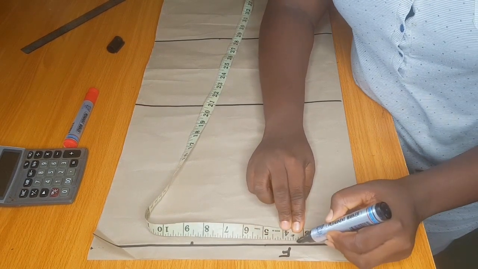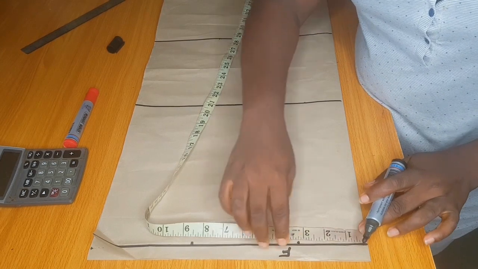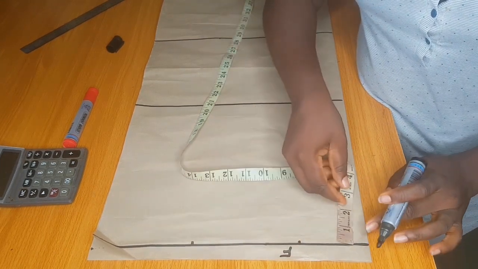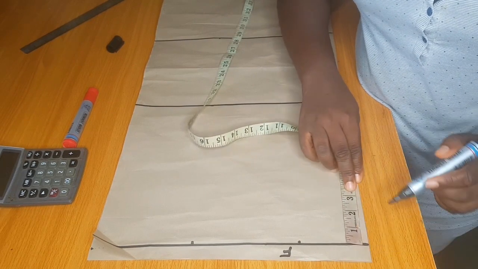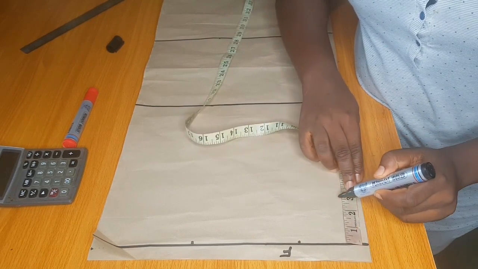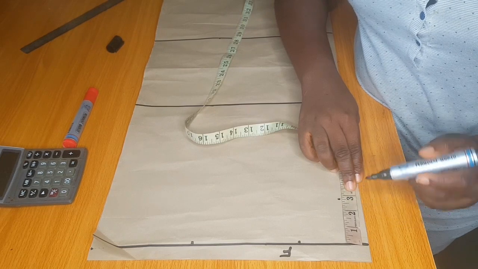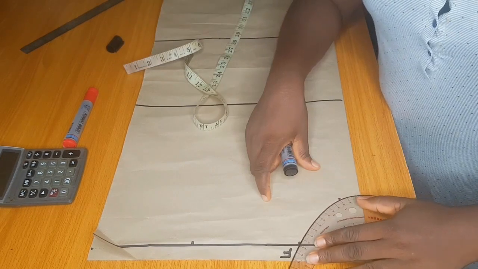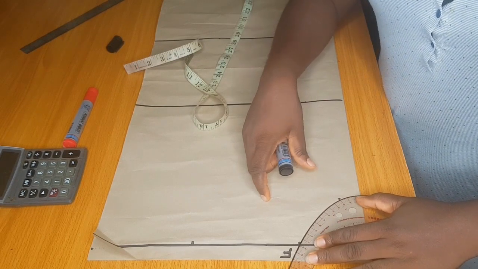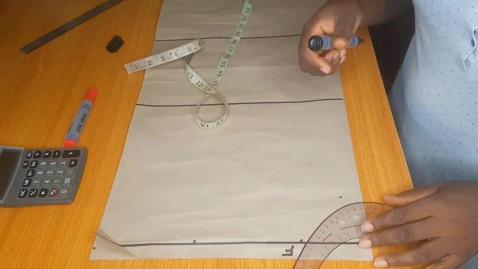Everybody has their own unique standard neckline. So I'm marking my neck width and my neck depth using my standard neckline. I also have a video on how to calculate to get your own standard neckline. You may do well to see that video to get those measurements. I've marked my neck width and neck depth. So now I'm trying to create the neckline.